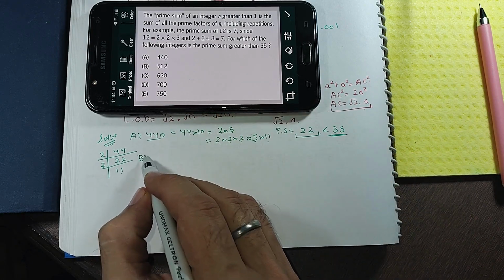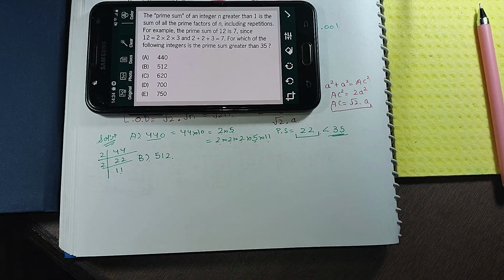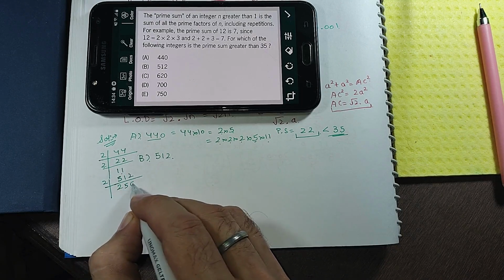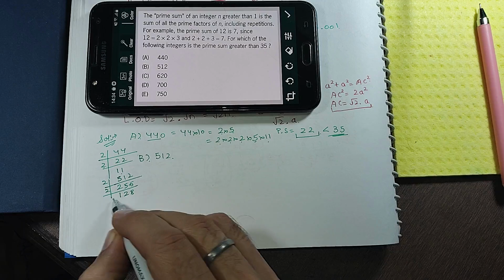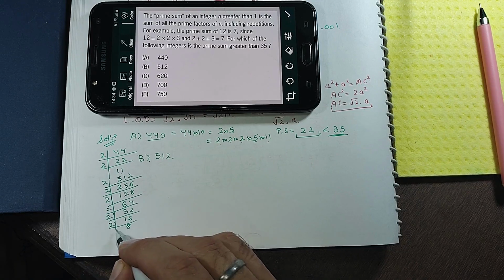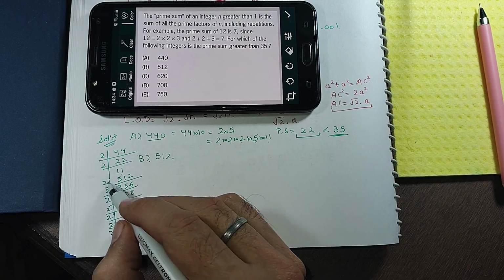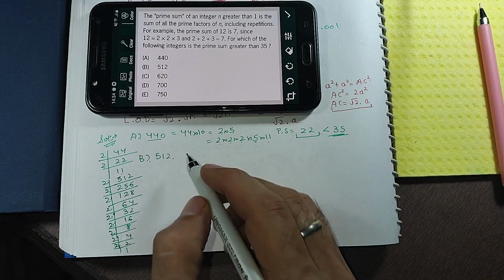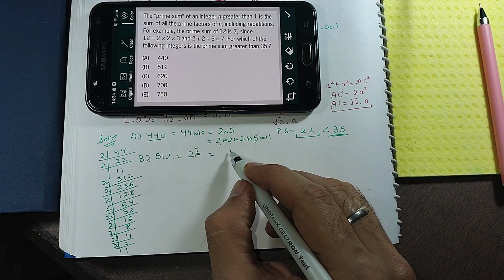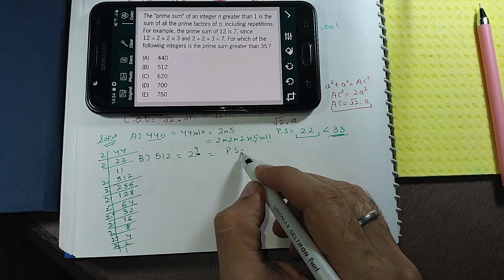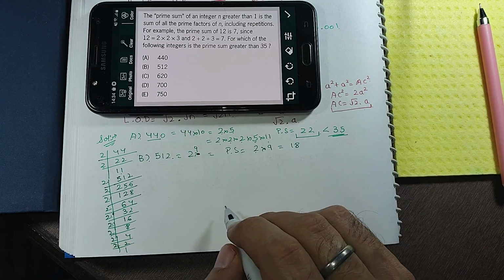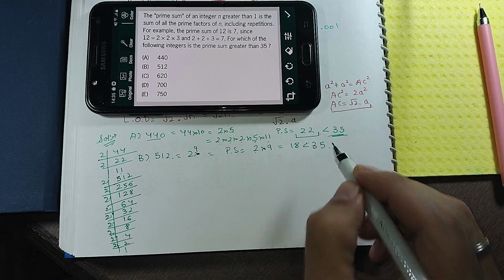So we'll move to the next option, 512. Now we'll prime factorize it first. 512 by 2 will be 256, then again 2, 128, 2, 64, 2, 32, 2, 16, 2, 8, 2, 4, 2, 2. So this is 1, 2, 3, 4, 5, 6, 7, 8, 9. So this is basically 2 raised to power 9. So that means we have to add 2, 9 times. So the prime sum for this will be equal to 2 into 9, as we have to add 2 nine times. So this will be equal to 18. So this is also less than 35, so this is not the required answer.